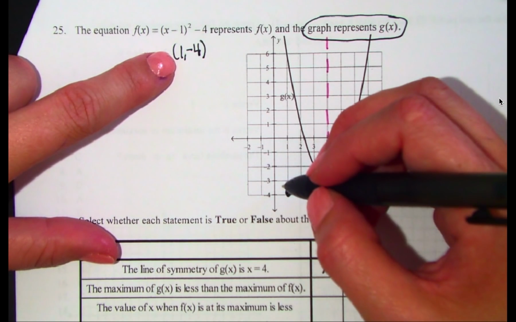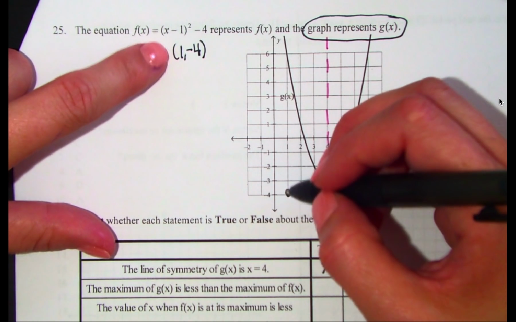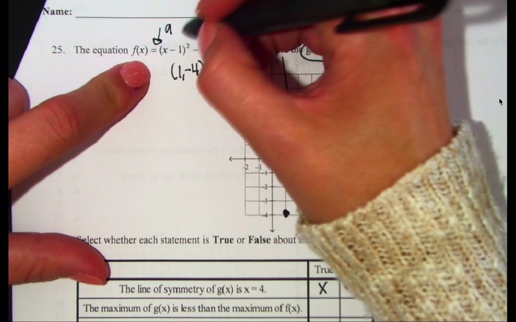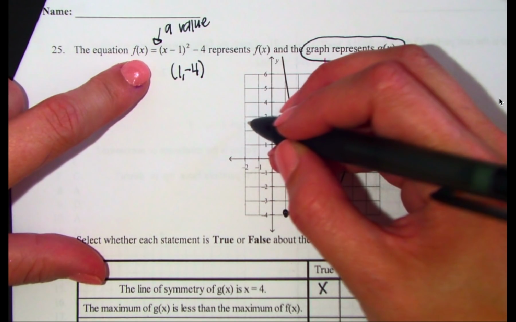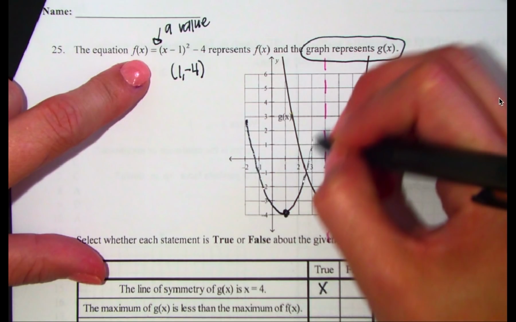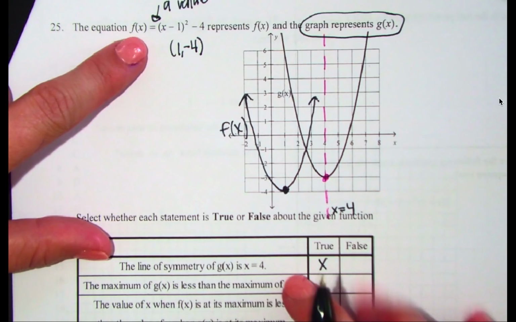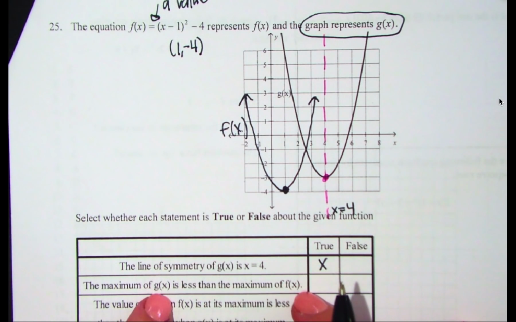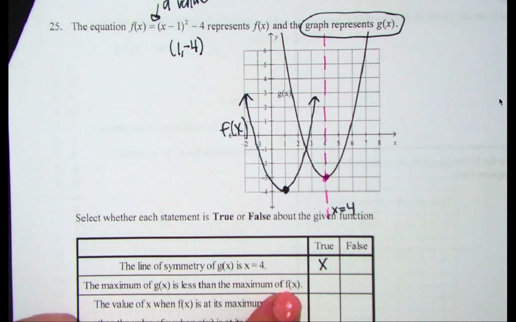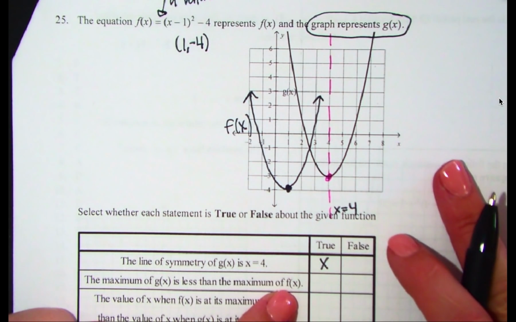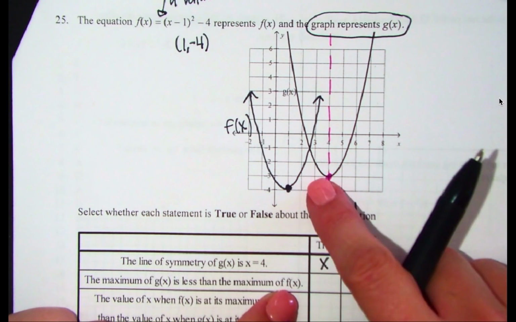I'm going to do a quick sketch. This one is opening up because of the positive a value, which is a +1. And that positive a value tells me this is going to be a positive parabola. So I'm just doing a quick sketch, and I'm going to label that f of x. All right, now we're going to be able to answer the next question. The maximum of g of x is less than the maximum of f of x. So first of all, I think they meant to say minimum because these are minimums, not maximums on the value.